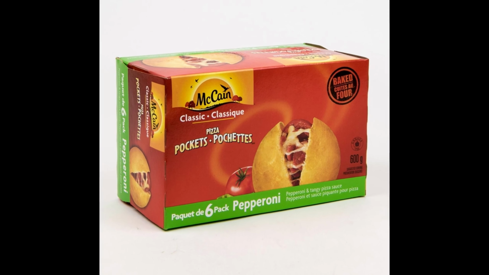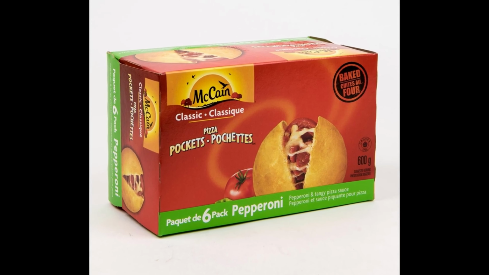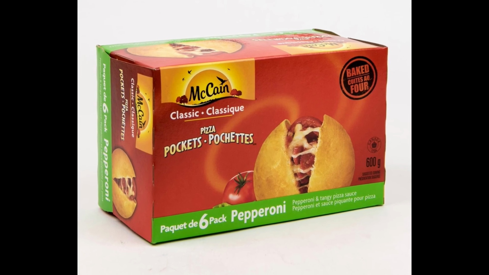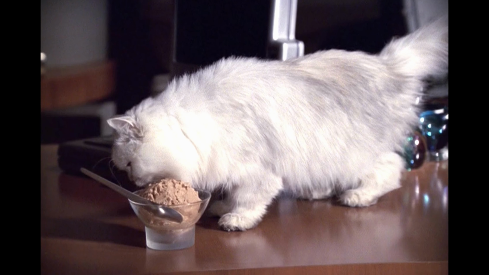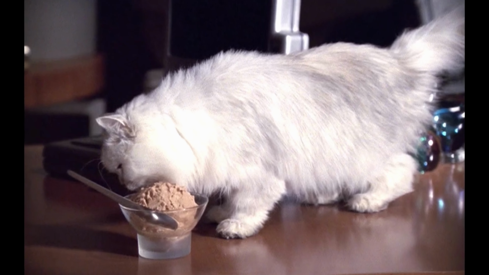I'll tell you, the first thing I would do if I had a replicator would be to program in the recipe for McCain's Pizza Pockets and then compare the replicated ones with the real ones and see which one was better. And if I'm being truthful about my past, Pizza Pockets were my go-to Trek food before I became a little more health conscious.